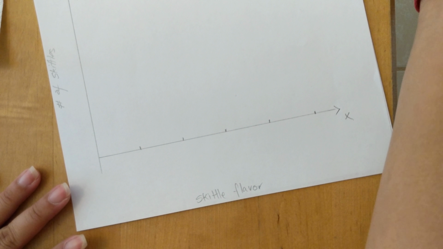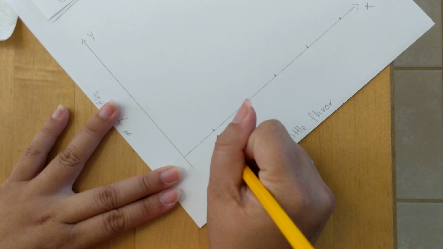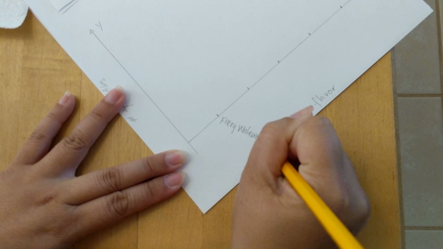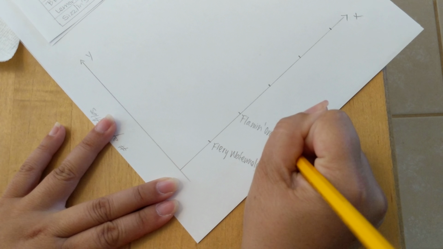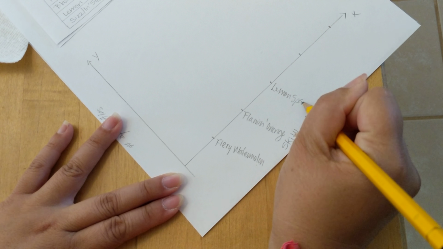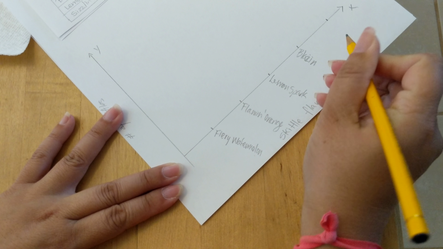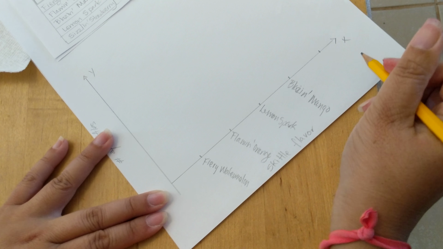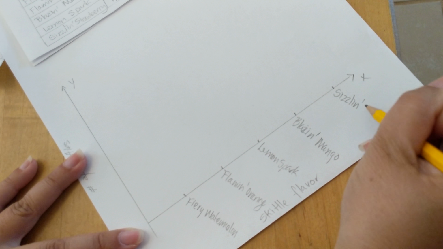Then I can put my flavors. I like to have the rainbow color, so I'm going to go in rainbow color. So the first one is going to be Fiery Watermelon, Flamin' Orange, Lemon Spark, Blazing Mango. Now because we're not writing the last G, that's why there's the apostrophe. Mango. And the last one is going to be Sizzling Strawberry.